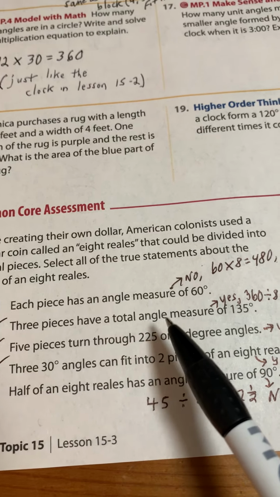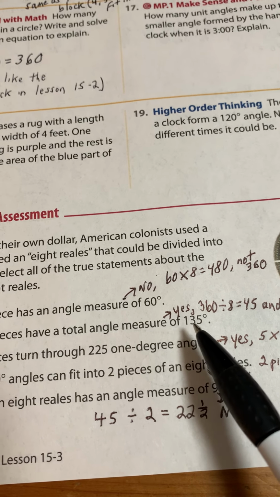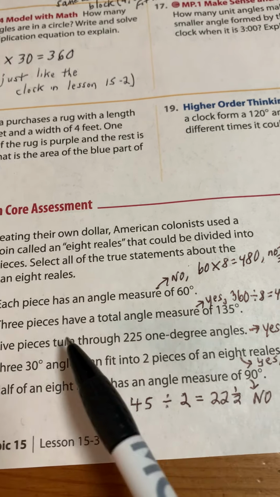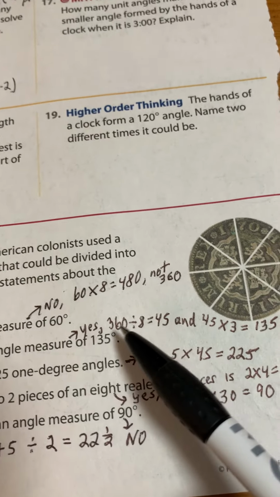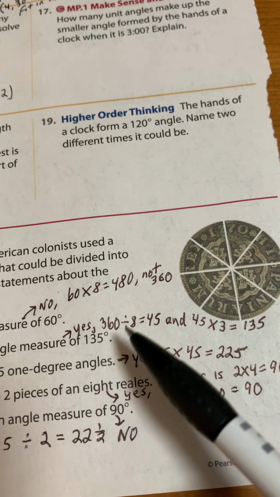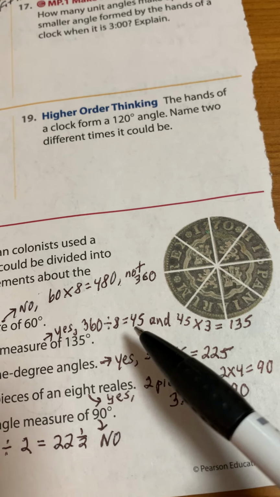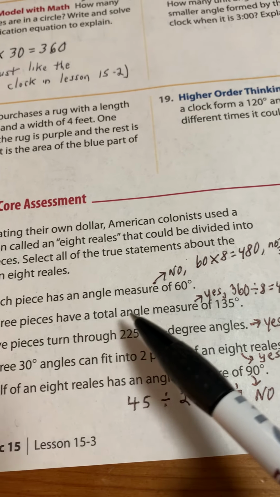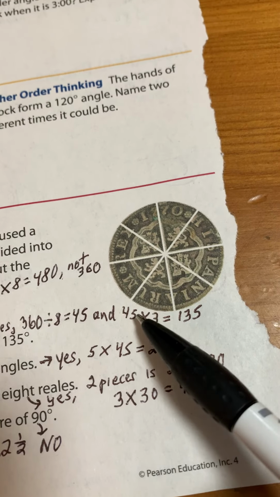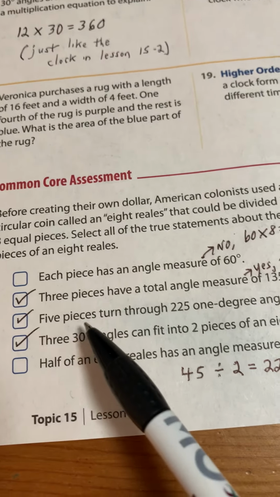3 pieces have a total angle measure of 135. Well, they want to know about 3 pieces, but we never actually figured out how much one piece was. So if we do 360, which is the circle, divided by 8 equal pieces, each of these pieces is 45. And they're saying, do 3 pieces total 135? Yes, 45 times 3 is 135.